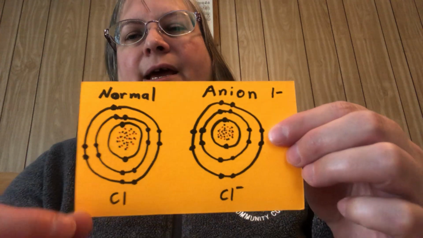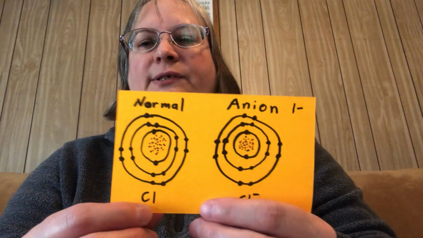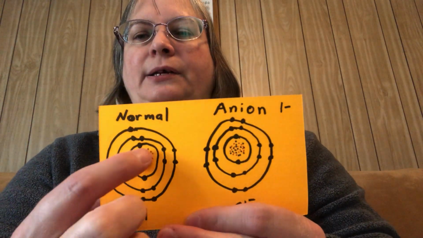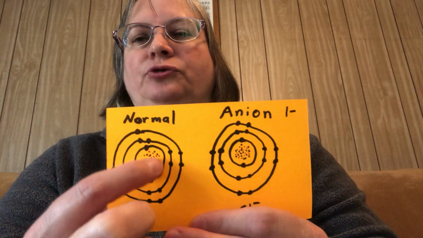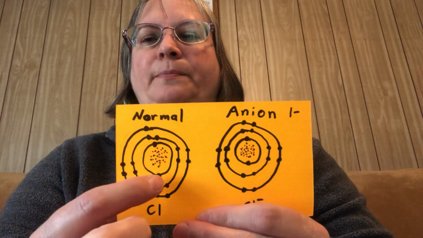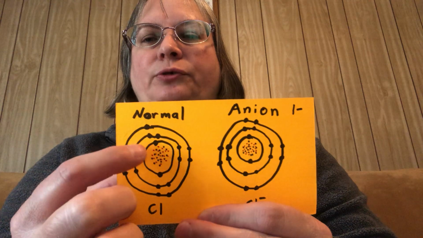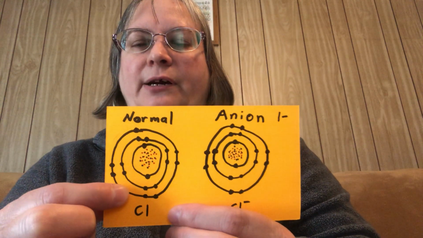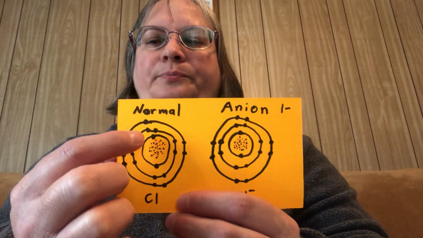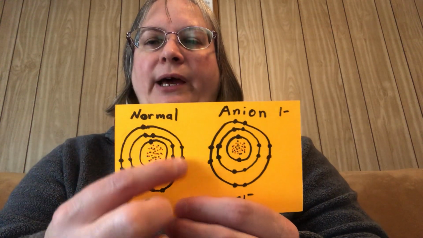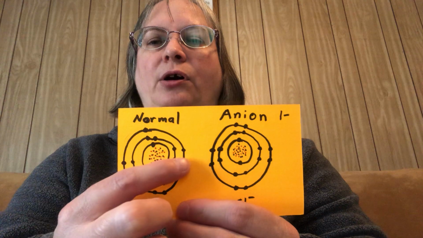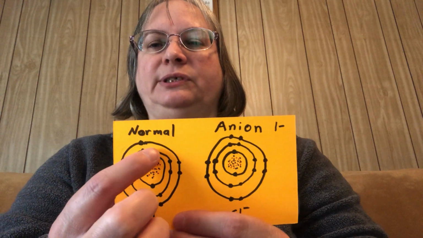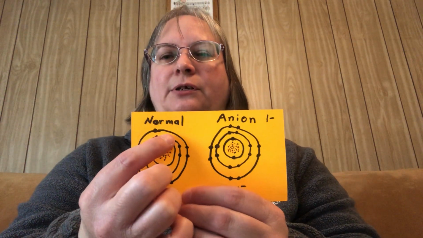Now this one's an anion, and we're going to use chlorine for this example. And here again we have all our protons and neutrons. They stay the same in there. And then we have our electrons. We have 2 here, 8 here, and 7 here. So we have 17 electrons total there. So in this case, we have 7 in the valence shell. We're almost full. We just need 1 more to make it full.